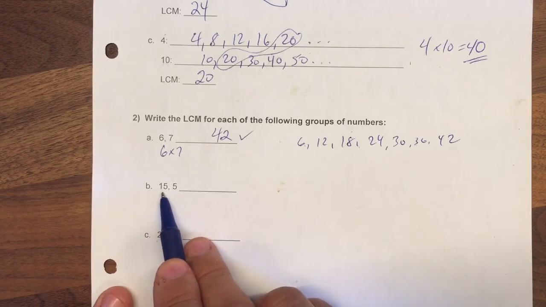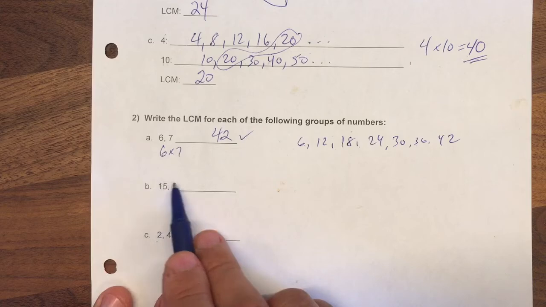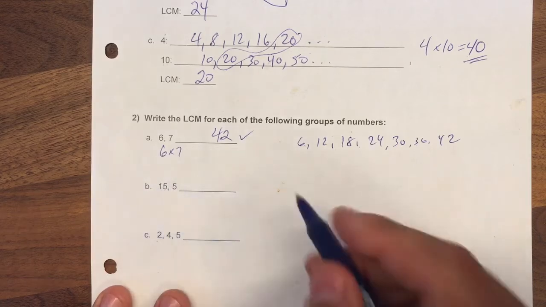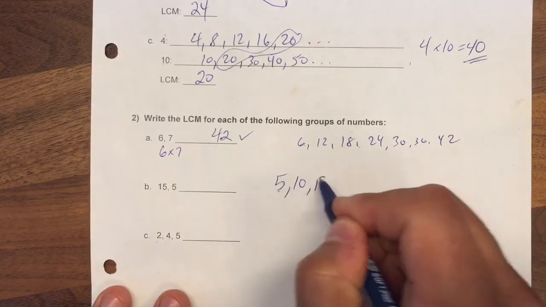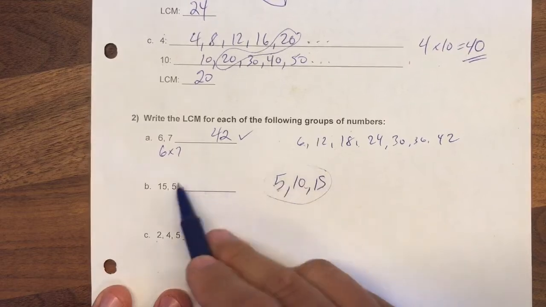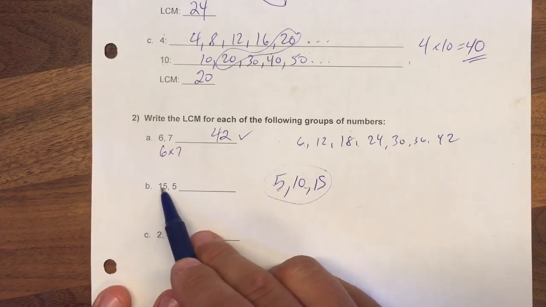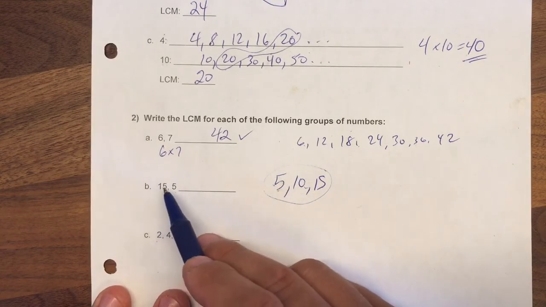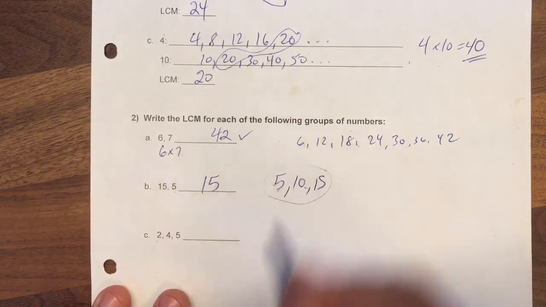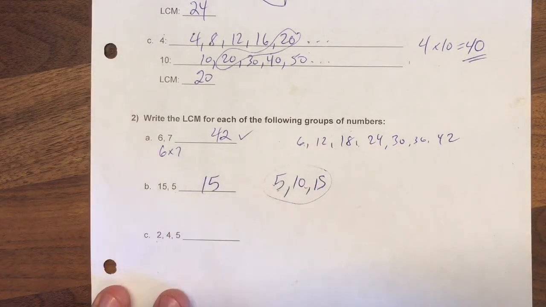For 15 and 5, I'm not even going to list them because I know that 5 can go into 15. And if 5 can go into 15, that means that 15 is a multiple of 5. For example, 5, 10, 15. These are all multiples of 5. And for 15, 15 is a multiple of 15. So my lowest common multiple for these two is 15.